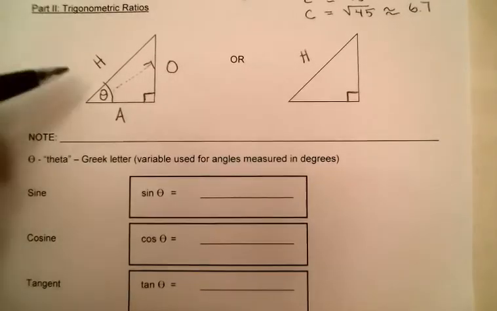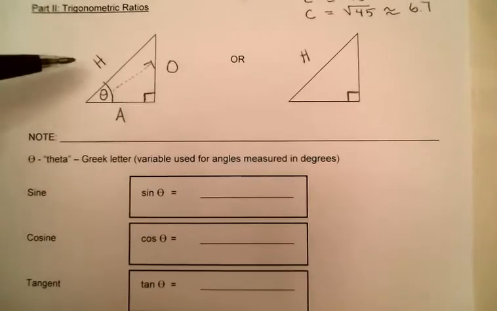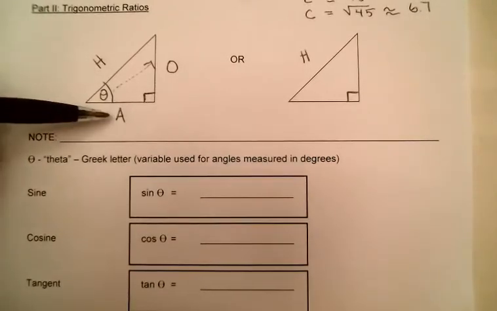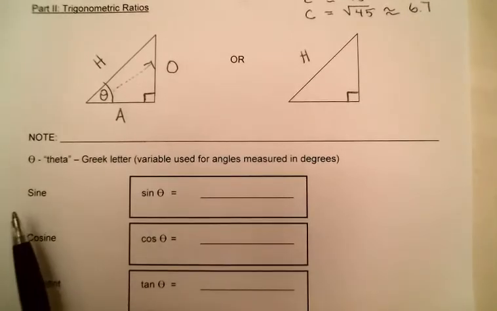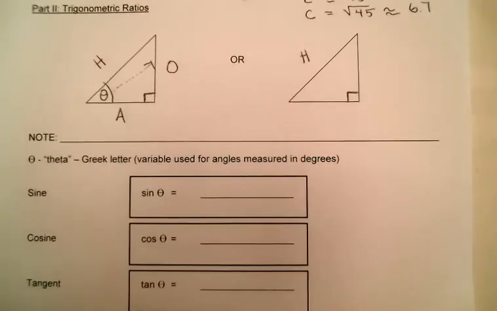So we can now see that this angle can potentially have a relationship with the hypotenuse, the adjacent side, and the opposite side. And we use these three, they're just names for this. And what they do is they relate what's called ratios. So there's the sine ratio, the cosine ratio, and the tangent ratio. And instead of writing out sine or cosine, we use abbreviations. So we say sine, cosine, tangent, but we just write sin, cos, and tan.